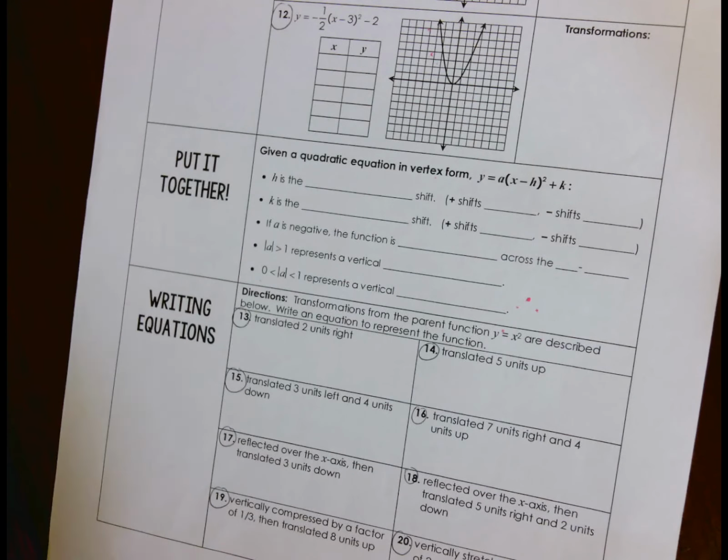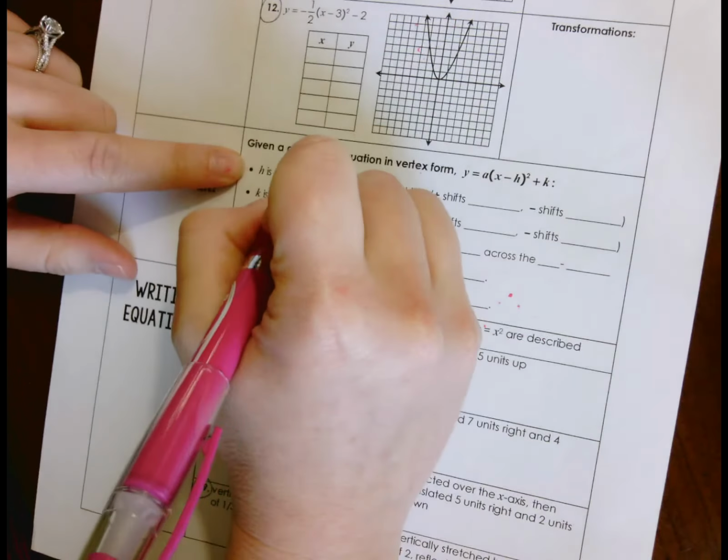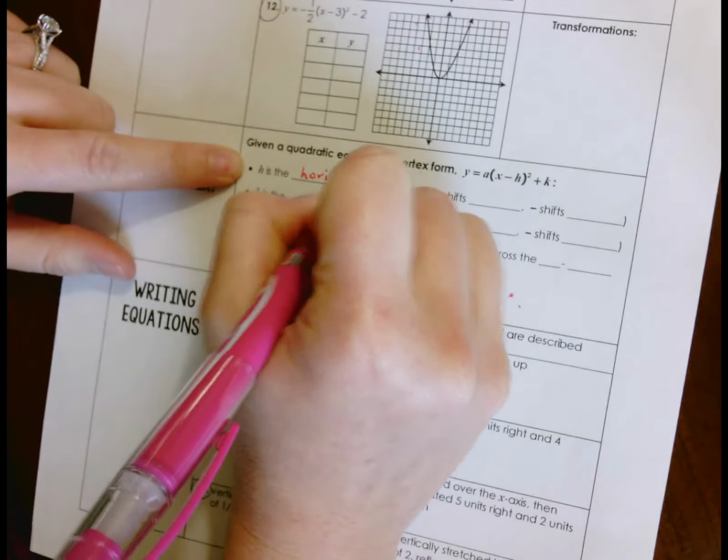So in the last video we started to see that there was a correlation between the left and right movement and the up and down with our h and our k value, and we already know that because we've dealt with this type of vertex formula setup with our linear and our absolute value and our exponential equations as well. And so just a reminder, we're going to go through the notes very quickly, and we're going to see that h is the horizontal shift.